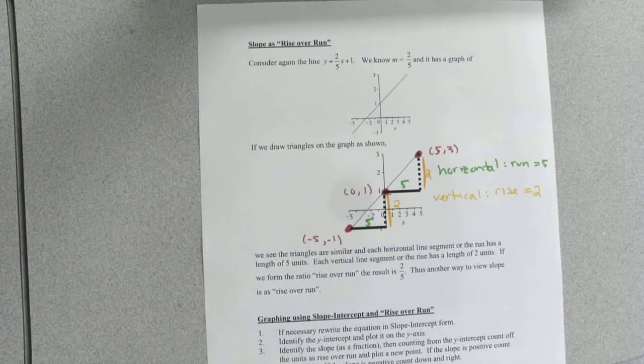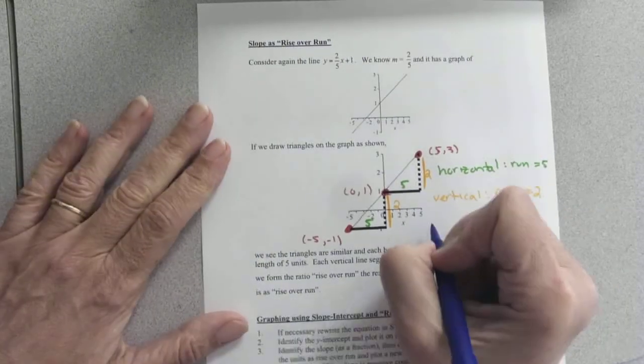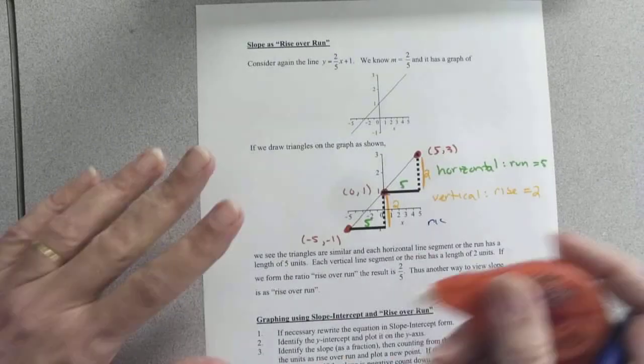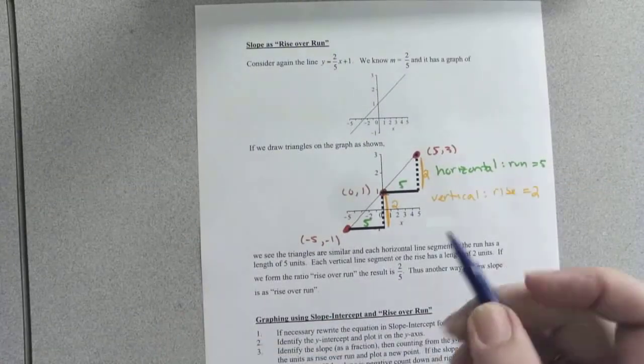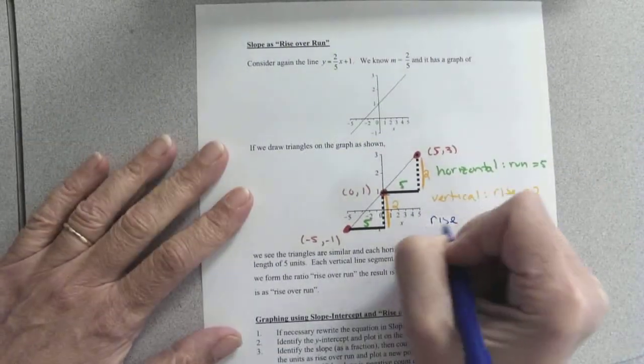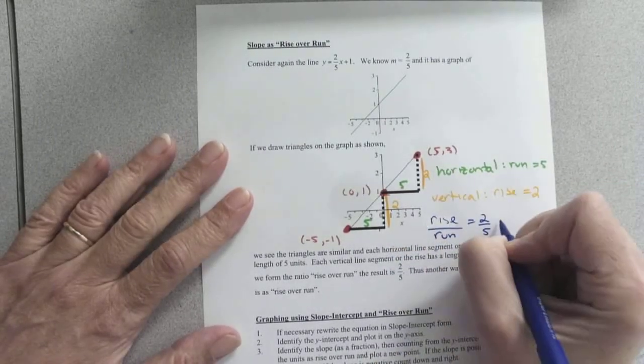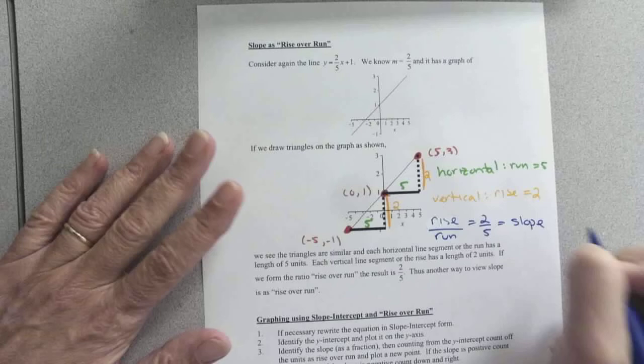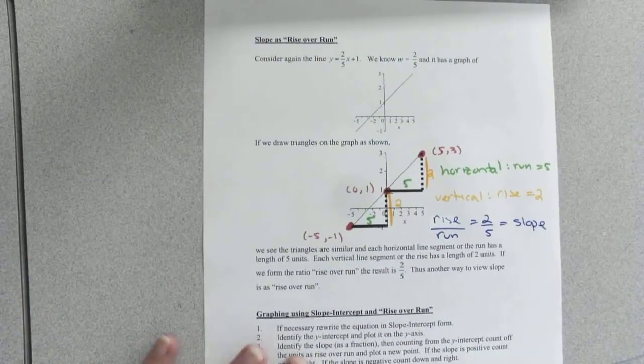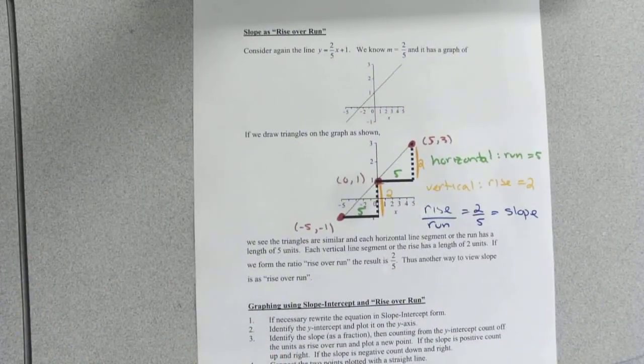Then notice if we do rise over run, we get 2/5, which we know is our slope. So there is another way to think of slope as rise over run.